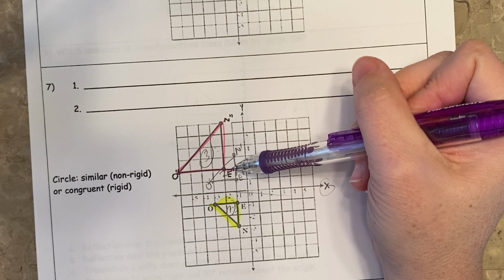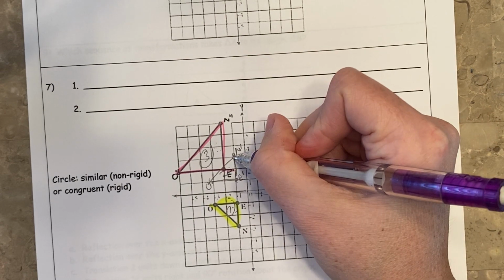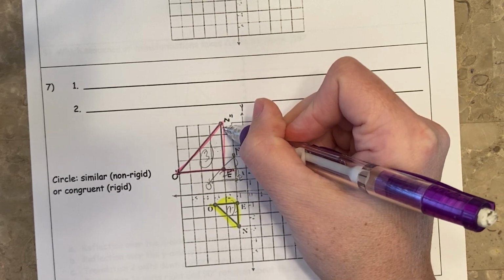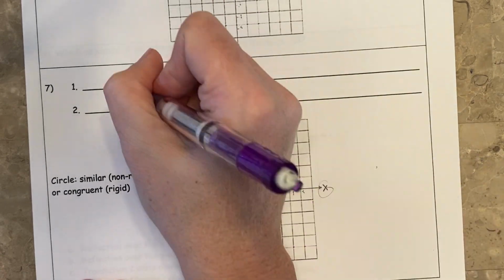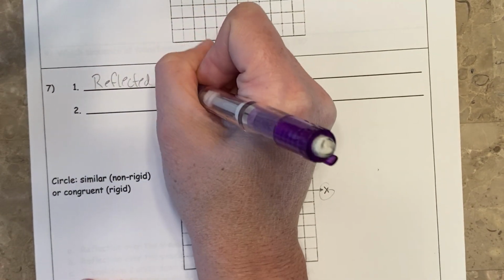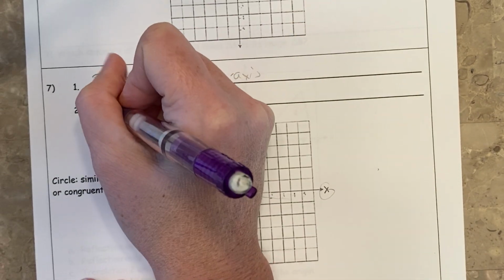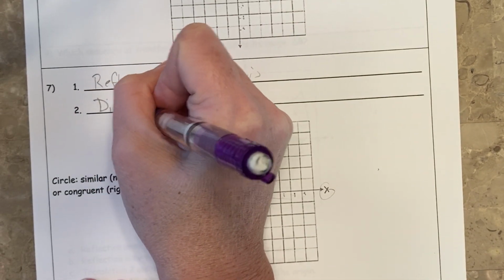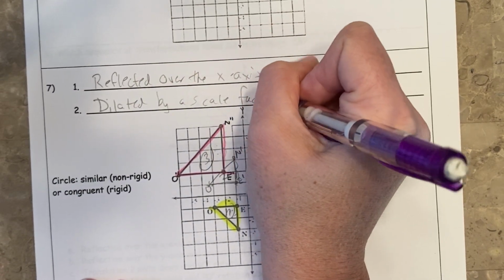So now how do we go from the second one to the third one? It gets bigger, it's dilation. So pick one of the ones that's easier to count. This is 2 spaces, and this is 1, 2, 3, 4 spaces. It doubled, so that's your dilation of 2. So reflected over the x-axis and dilated by a scale factor of 2.